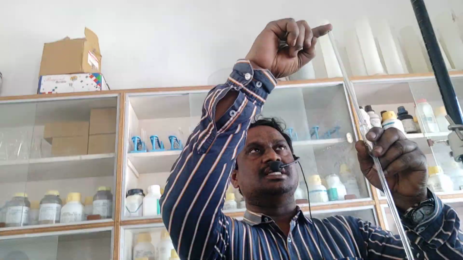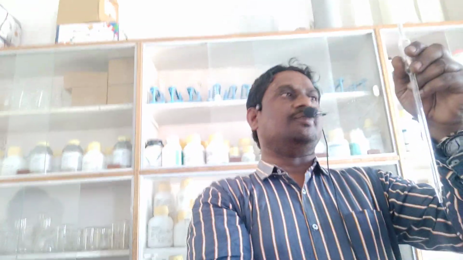Index finger. So after sucking the solution, up to this mark only you have to suck this solution, and your index finger you have to keep here. If you are not keeping this index finger, again the solution will come down.